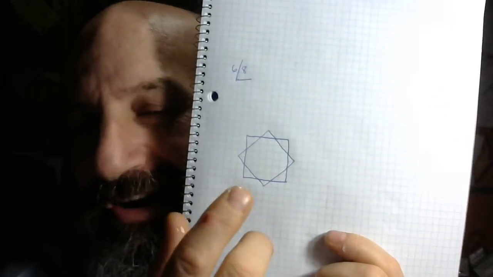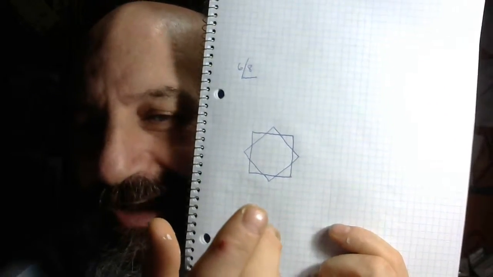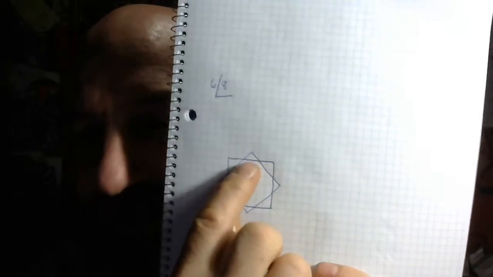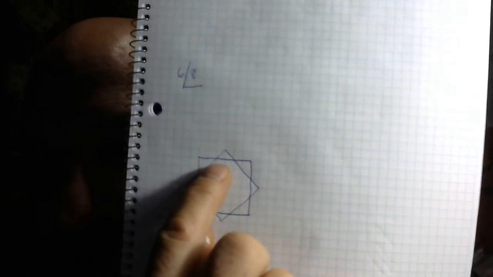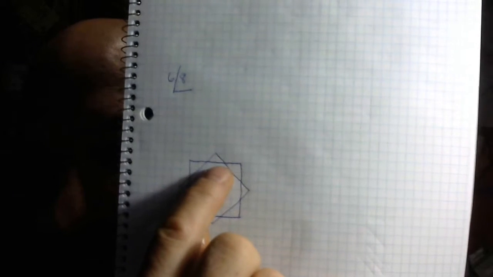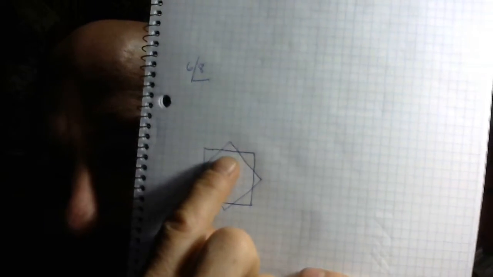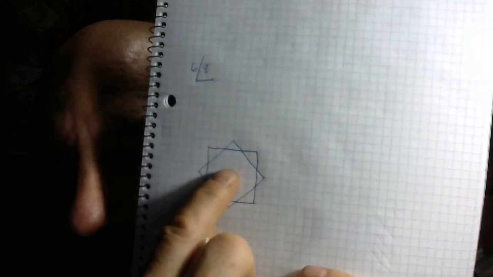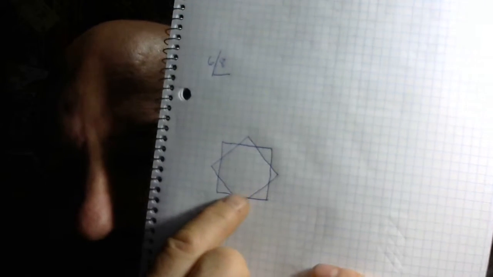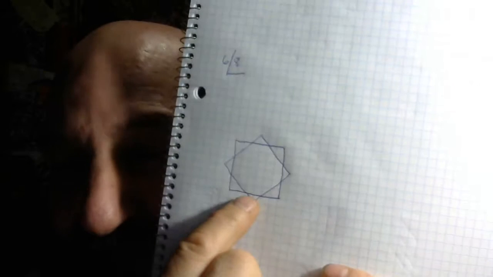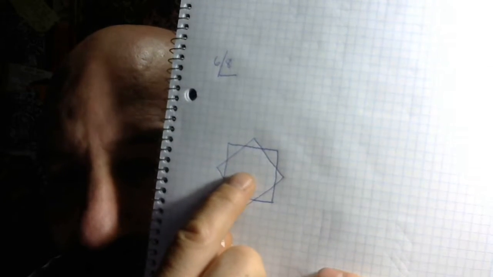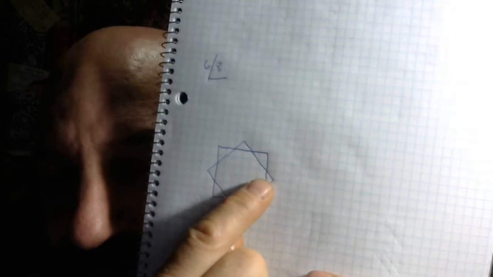In reality, if they are, they're not the same size. How can they be the same size? Let's count. 1, 2, 3. We get to the middle. 4, 5, 6. Great. Now let's count again. 1, 2, 3, 4, 5, 6, 7, 8. What? 1, 2, 3, 4, 5, 6.